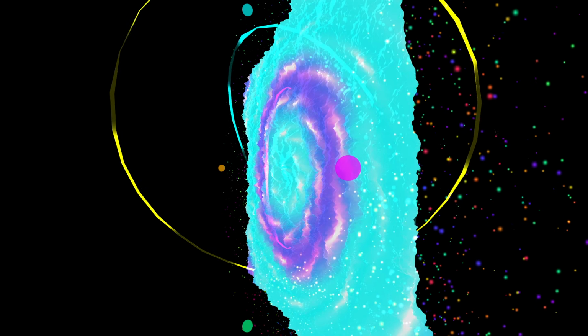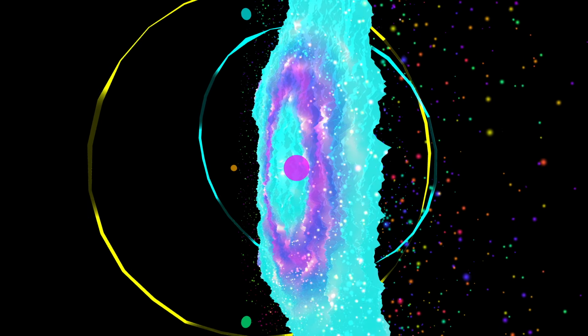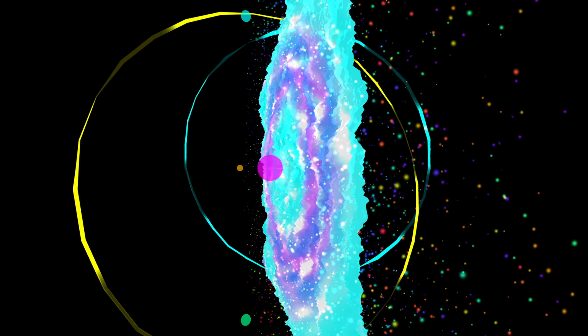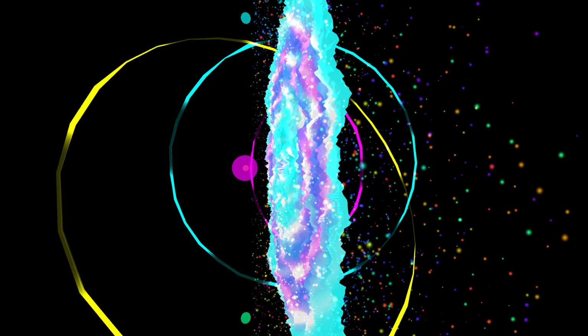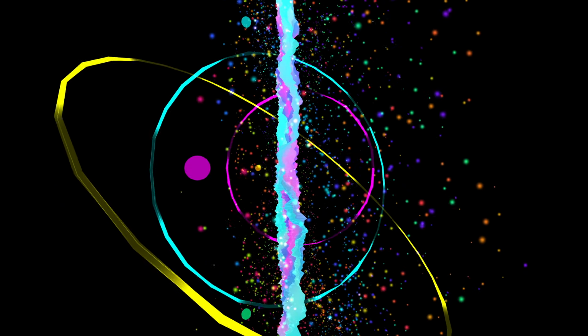So, for example, electrons, protons, neutrons, and quarks all have a spin quantum number of s equals 1/2. Then you have particles like the photon with s equals 1 and the Higgs boson with s equals 0. Gotcha. So s gives us that total quantity of spin. Right.